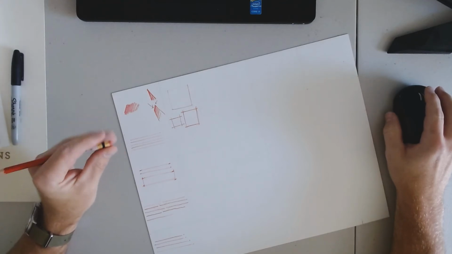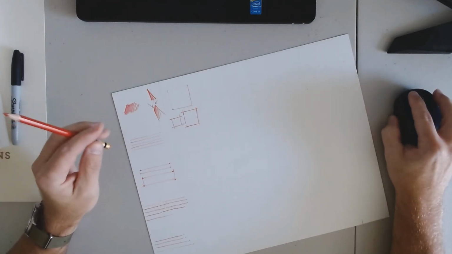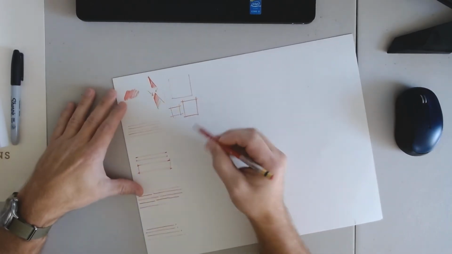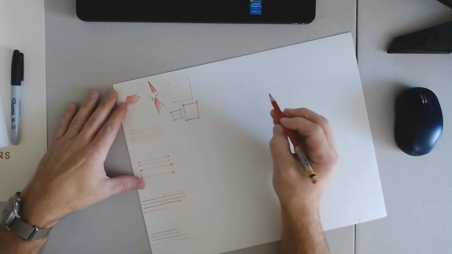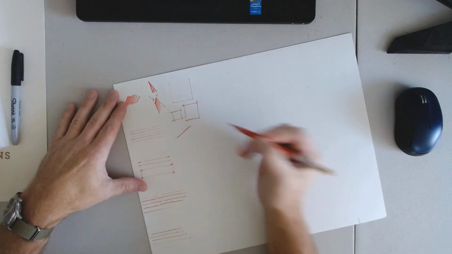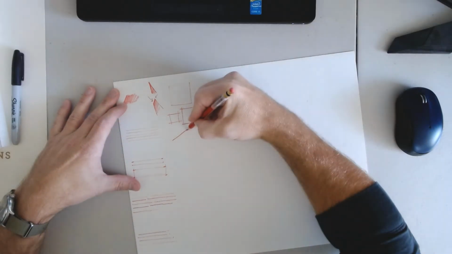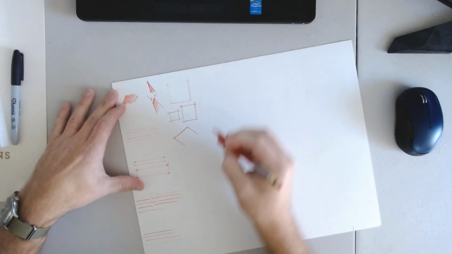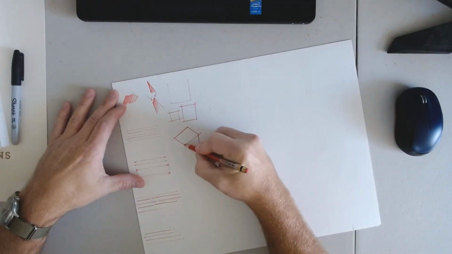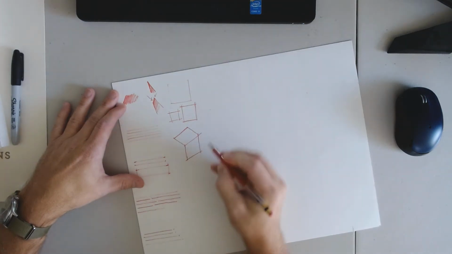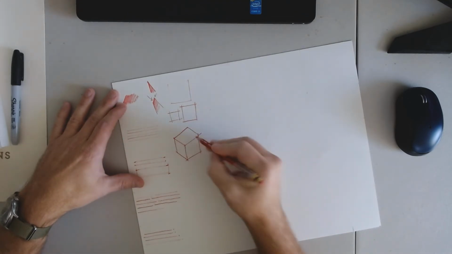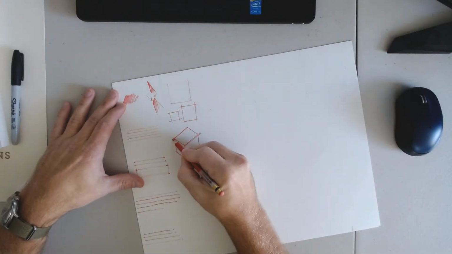The next one is what's called a mechanical line. Think of it as a precise line. If you're drawing a cube, for example, this is a little bit heavier line, a quick, deliberate line that is pretty precise. When you think mechanical, just think a little bit more precise.